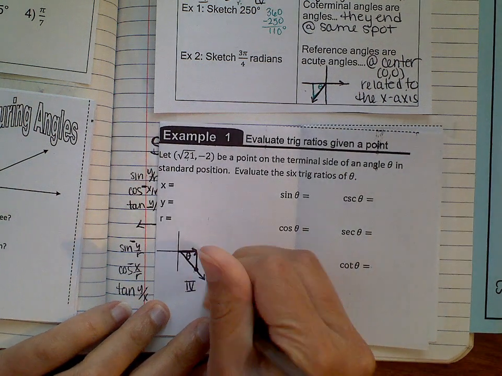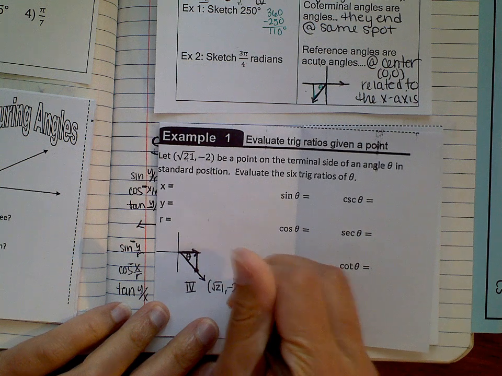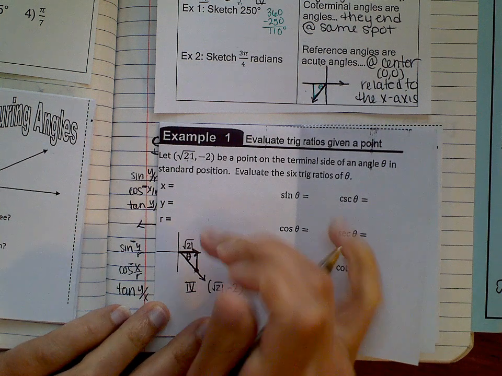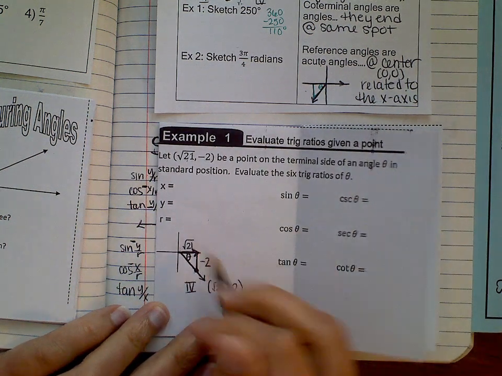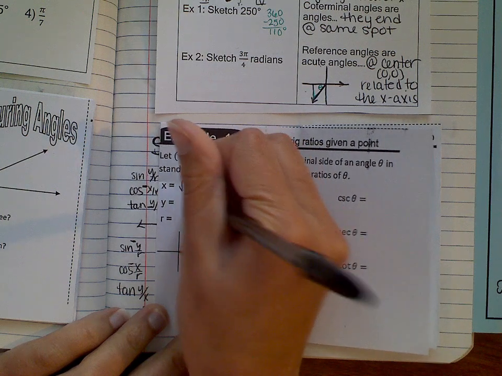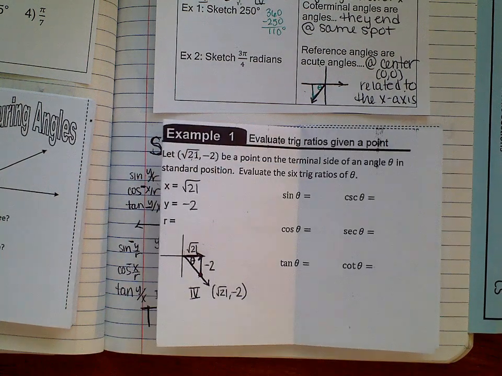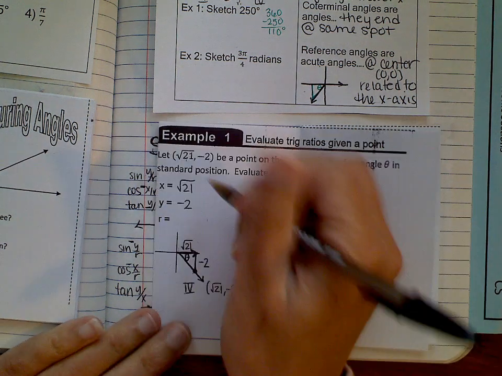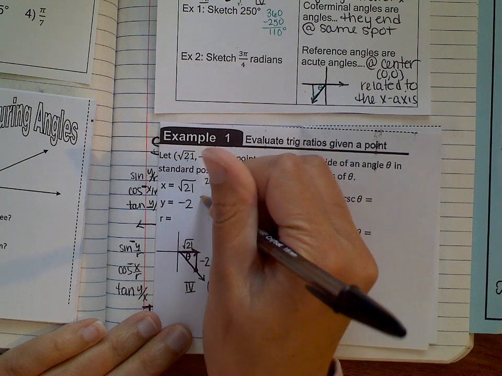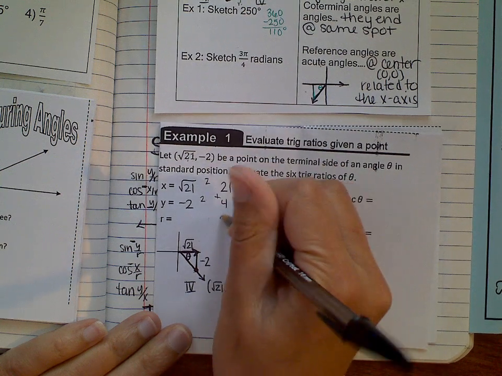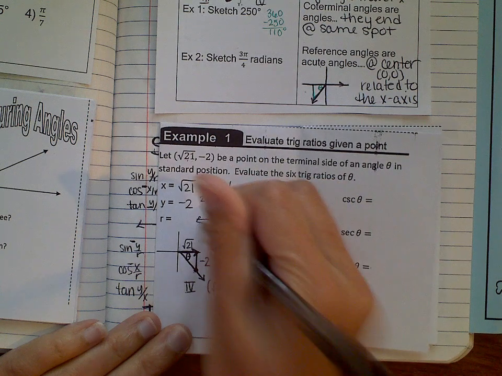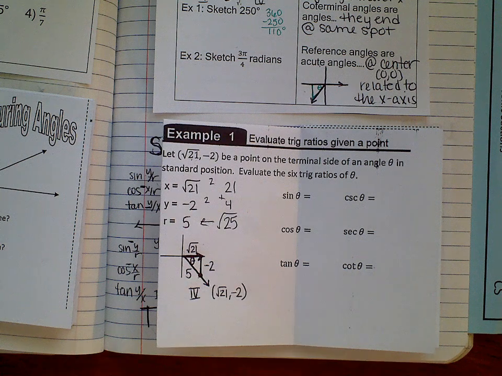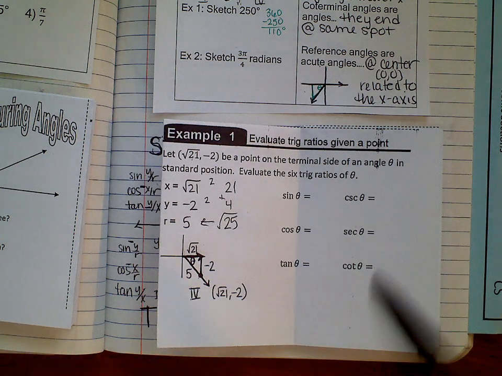Because this point was at square root of 21, comma negative 2, I traveled over square root of 21, and then I traveled down negative 2. So those are my x and y values. x is root 21, y is negative 2, and I can find r by doing the Pythagorean theorem because I have two sides of a right triangle. If I square this guy, it's 21. If I square that guy, it's 4, and then we add them up for 25, and then we square root it to get r. So the radius is 5, which is great because now I know all of the triangle, and I can find all the trig ratios.